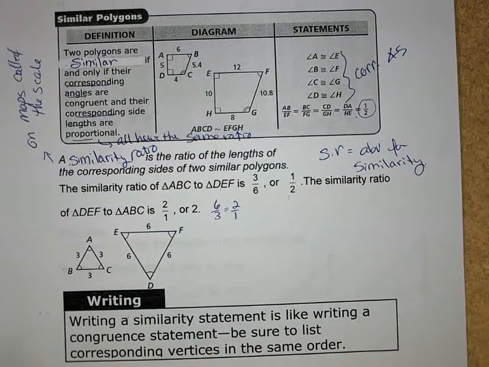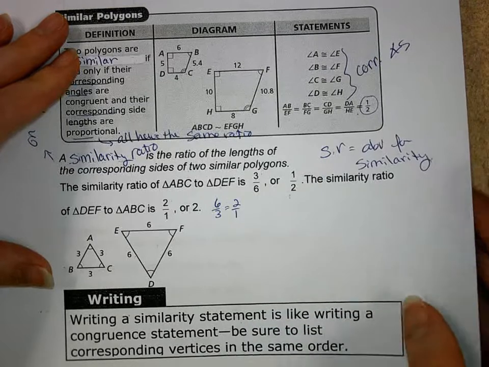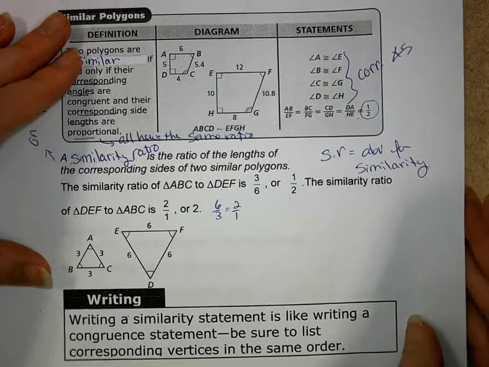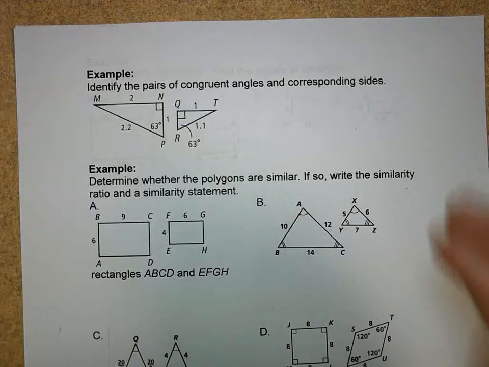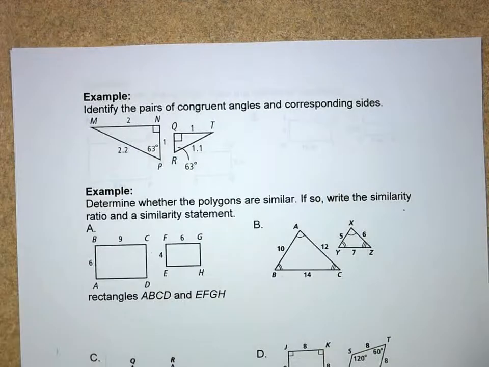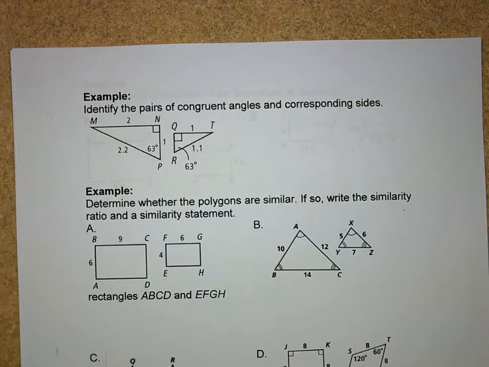So when you have a similarity ratio, it tells you how things are set up. Now, time-wise, I'm just going to flip the pages over, and I want to make sure that we understand the concept behind this. So let's do this first one, identifying the pairs of congruent angles and corresponding sides. We know if these are similar, and they say they're similar here, it's implied that everything has to match.